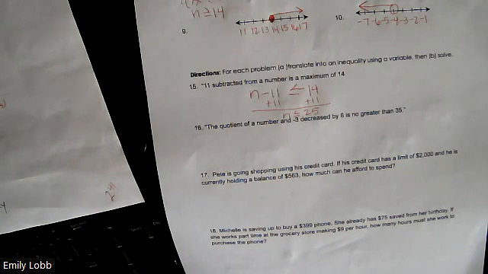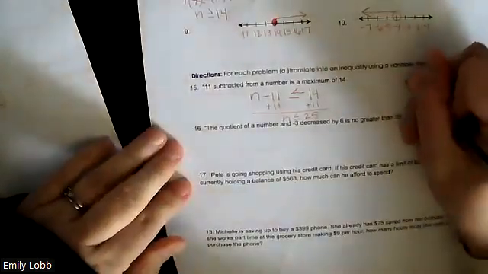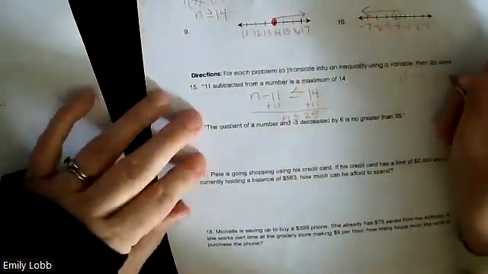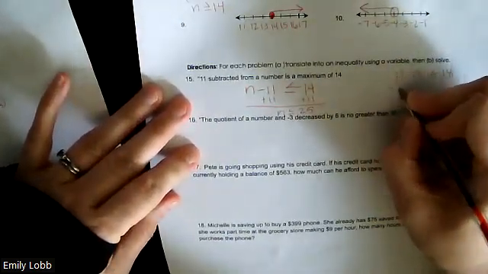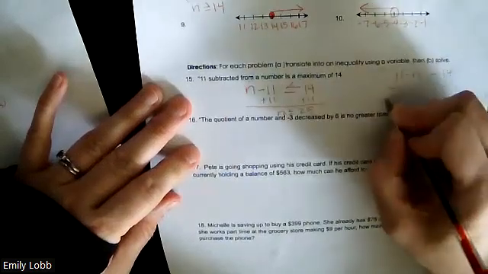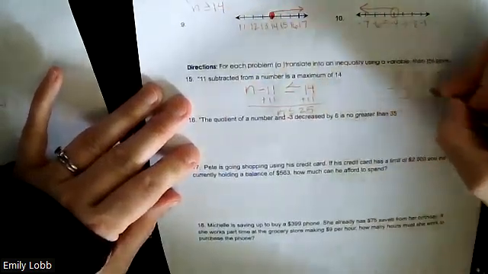If you did 11 minus n is less than or equal to 14, then you did it wrong. Don't do that.